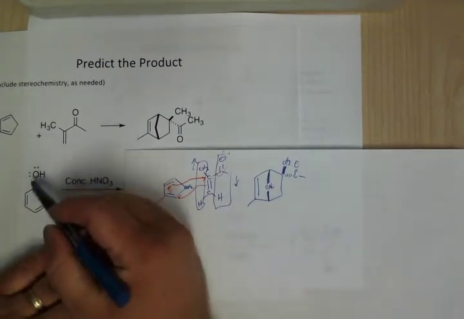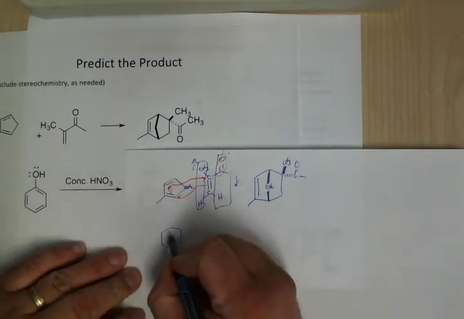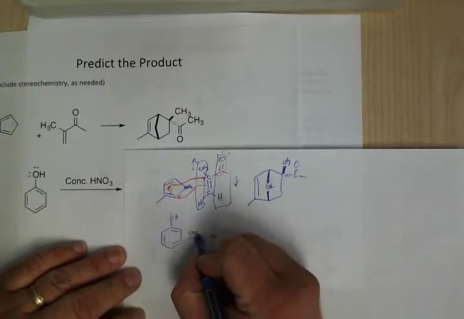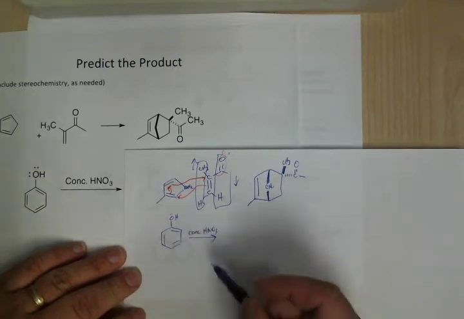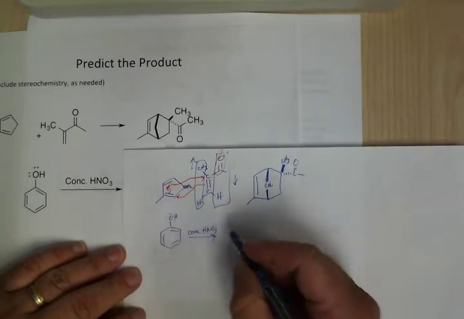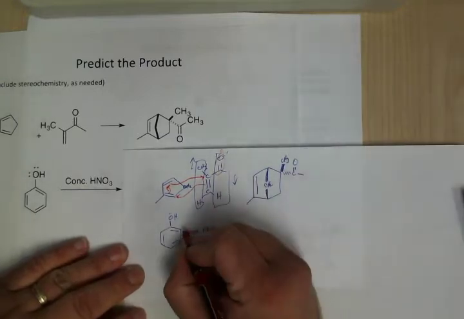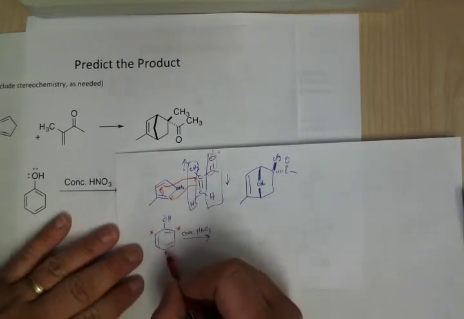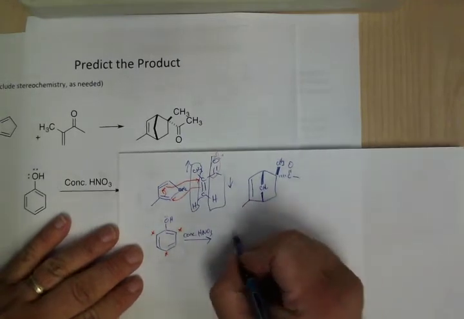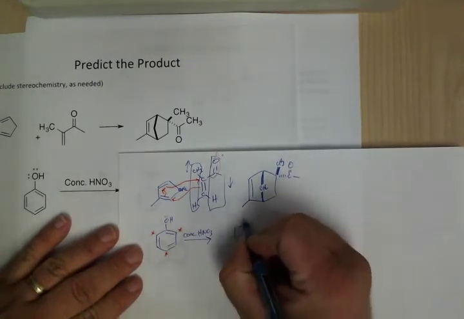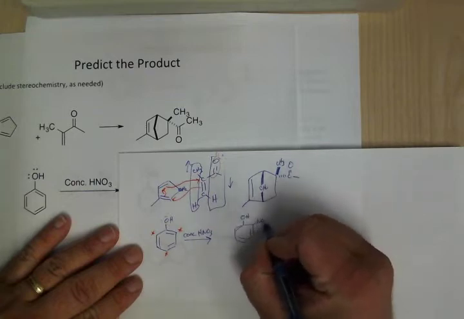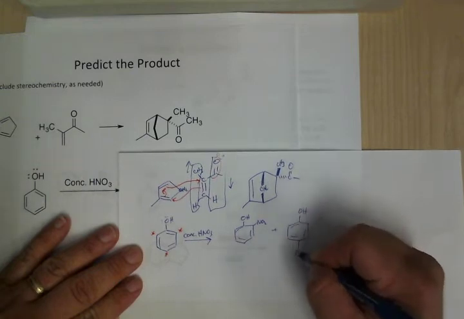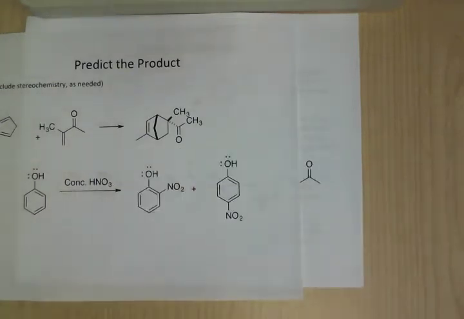Now for this one, if you have your benzene, concentrated nitric acid. This is because there are lone pairs right next to the ring, so it ends up being ortho-para directed. So it ends up being here: ortho, which is next to it, and para, which is across. So you're going to get both products. You're actually going to get the nitro group here, plus the nitro group here. Okay, so there you go.